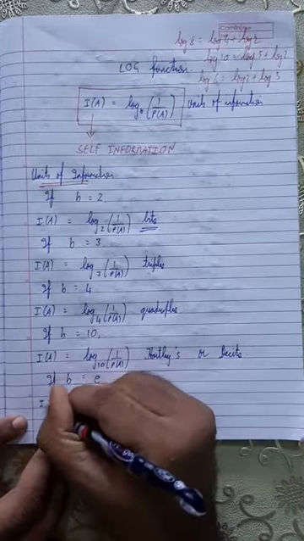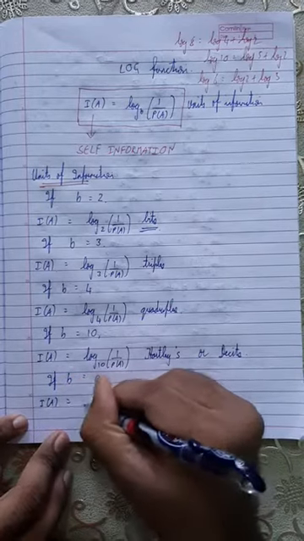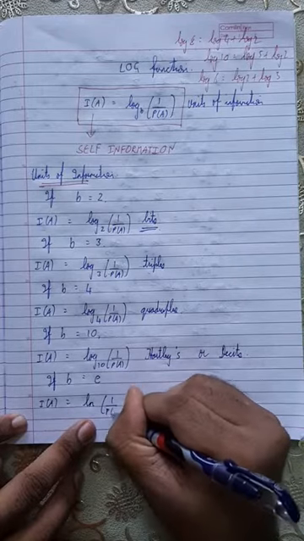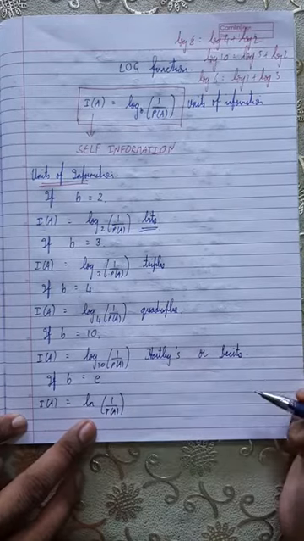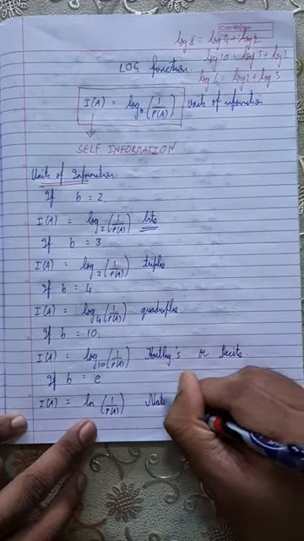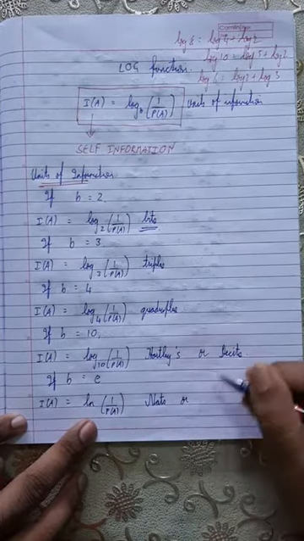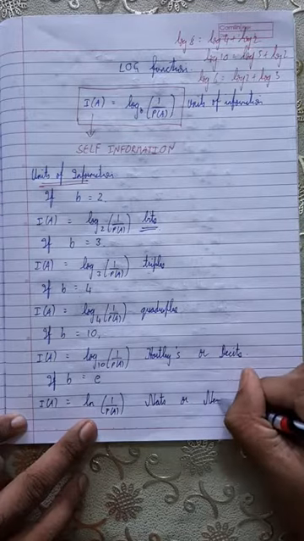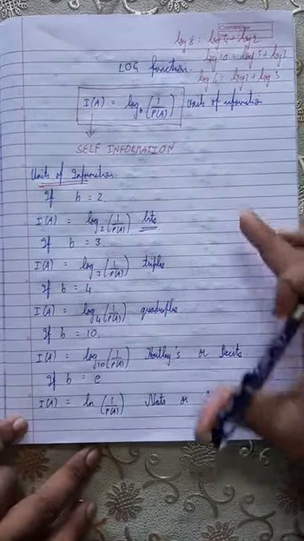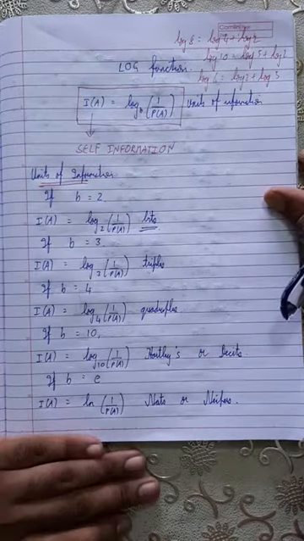So I of a is equal to natural log of 1 by p of a, and the units are nats, or Napiers. These are the different commonly used units of information.